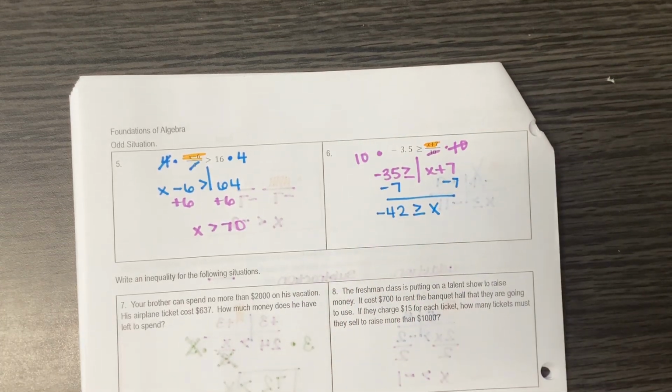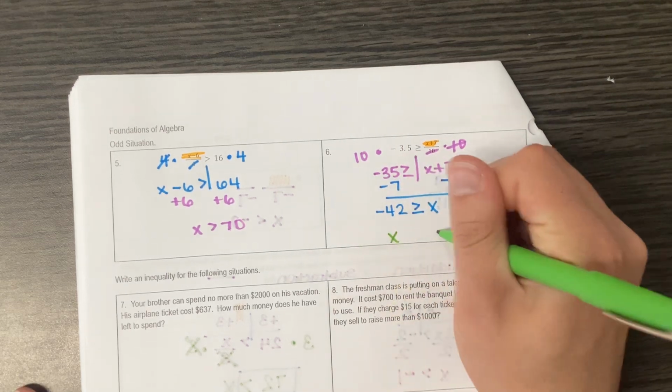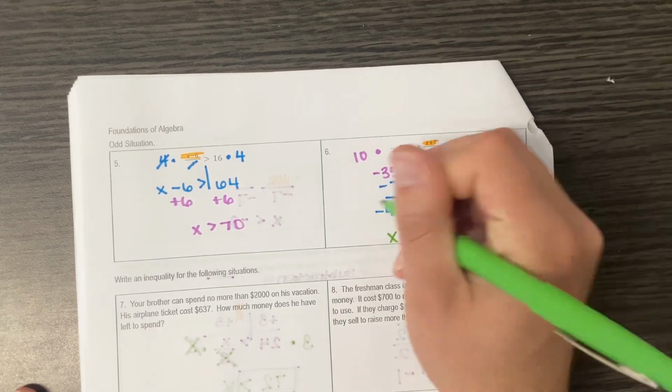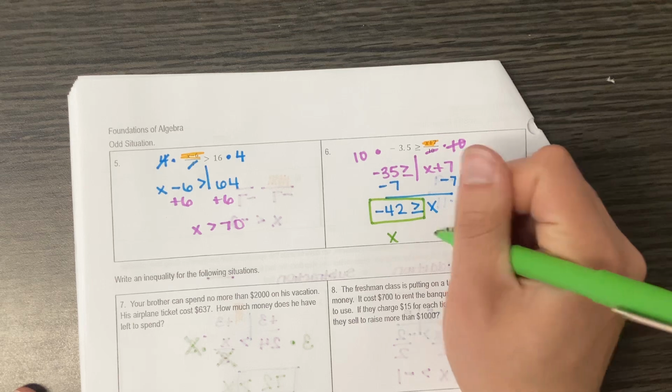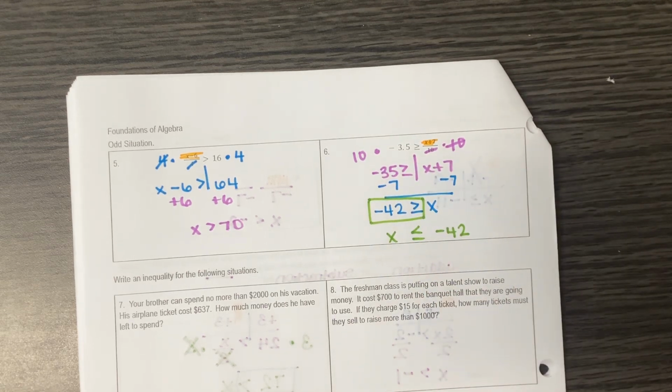Again, I don't want my answer in this format, so I'm going to put my x first and my negative 42 second. I need to see what that sign is eating. It's eating the negative 42, so I keep it eating the negative 42.